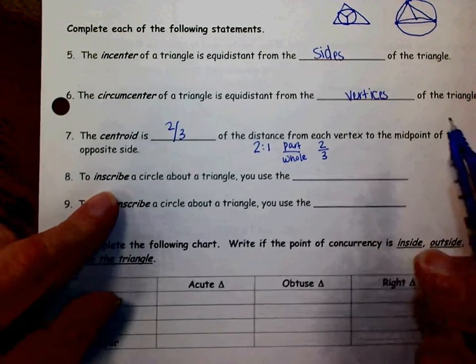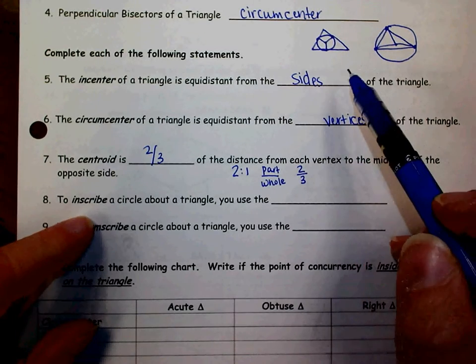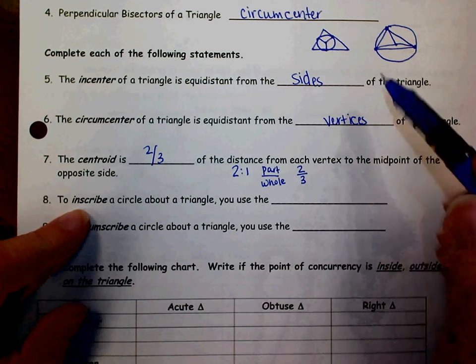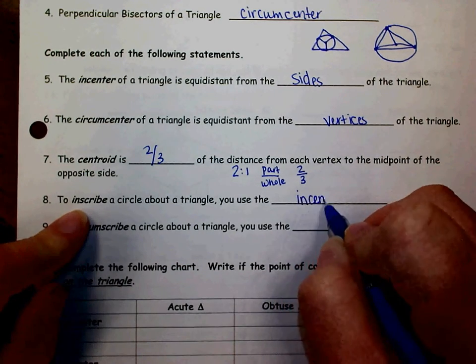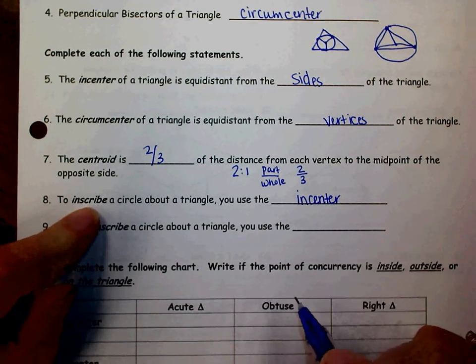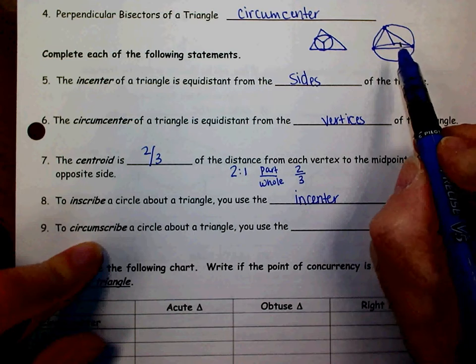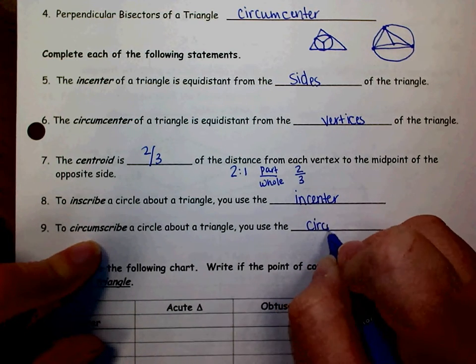Numbers 8 and 9 are using exactly what we were talking about on 5 and 6. If you want to inscribe a circle, and it should really say in a triangle, if you want to inscribe a circle in a triangle, then you would use the in-center to do so. The in-center is the center of the inscribed circle. If you want to circumscribe a circle about a triangle, then you would have to use the circumcenter.